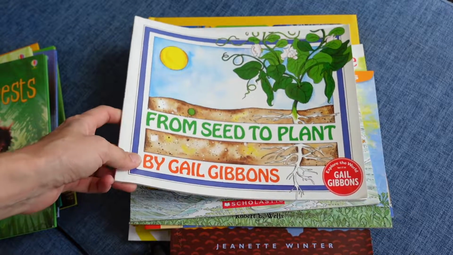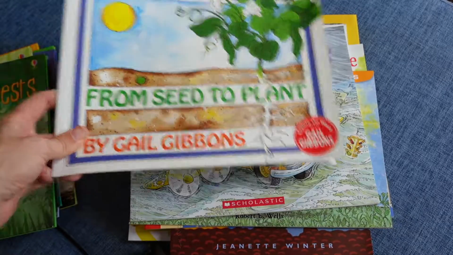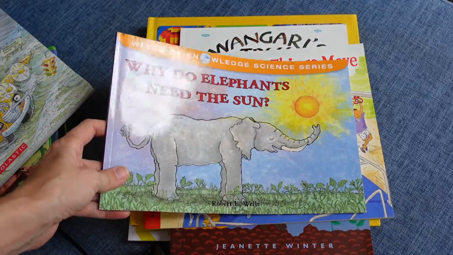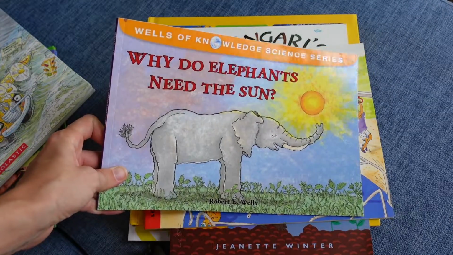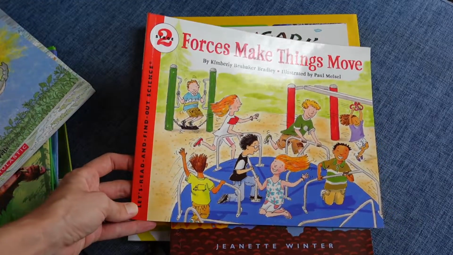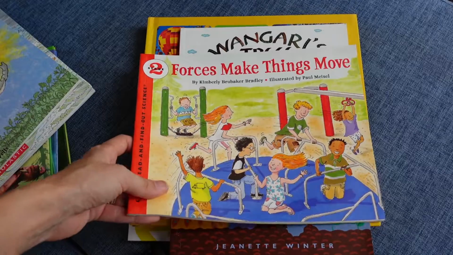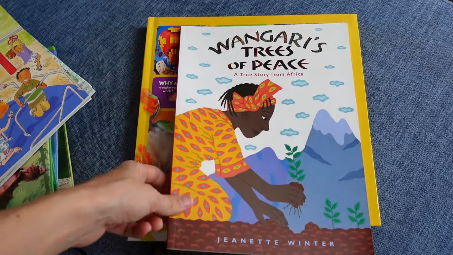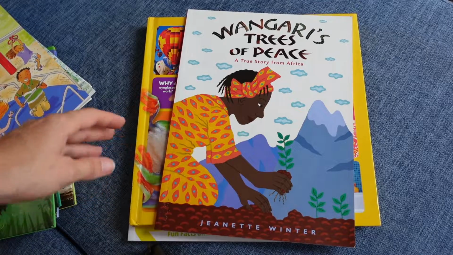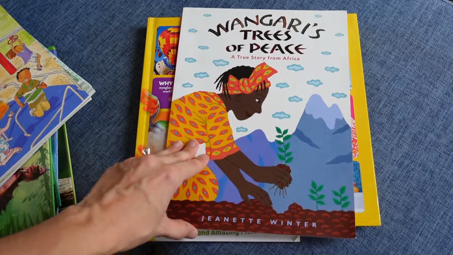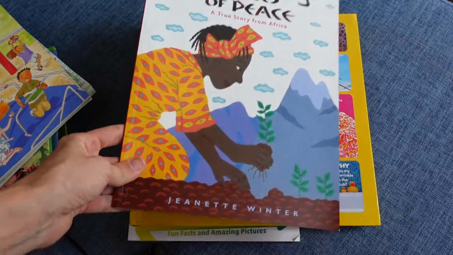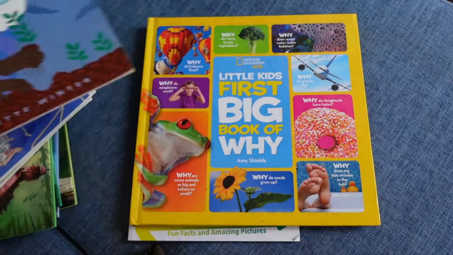From Seed to Plant by Gail Gibbons, The Magic School Bus, Why Do Elephants Need the Sun, from the Wells of Knowledge Science series, Forces Make Things Move, from Let's Read and Find Out Science, Wangari's Trees of Peace. It's a little bit different from some of the other books because this is a picture book focusing on the story of Wangari Maathai and her story from Africa and dealing with trees.